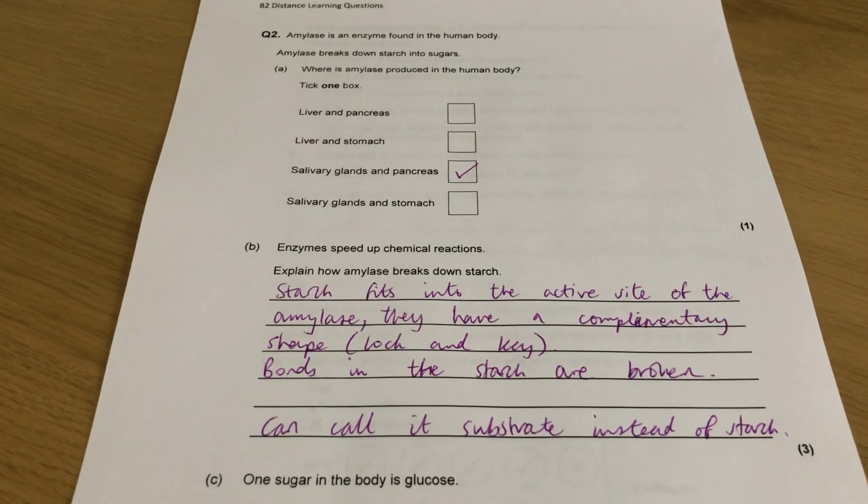It's the fact that the starch, or you might have called it the substrate, fits into the active site of the enzyme, or you could be specific and say amylase as they have in the question. Okay, so 1 mark, starch fits into the active site of the amylase. 2nd mark, it's complementary, has a complementary shape. You could say lock and key, you could say that it's the specific enzyme that's needed for that particular substrate, something that shows that you know that they match together.